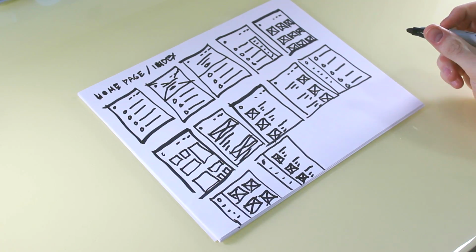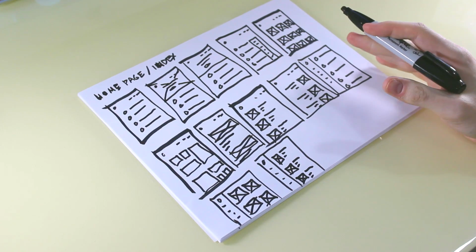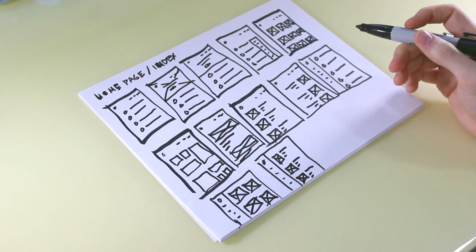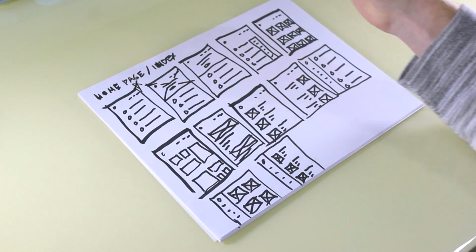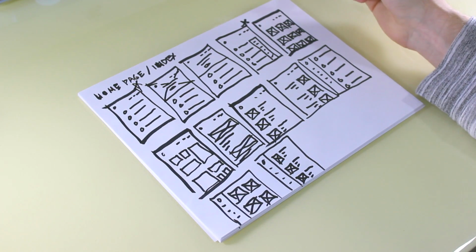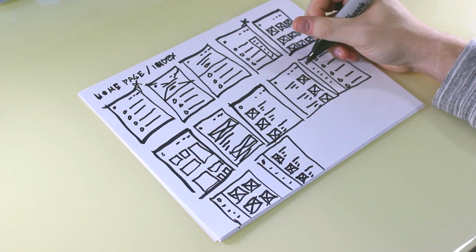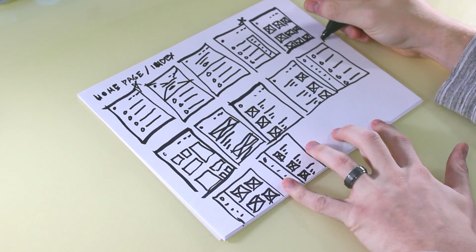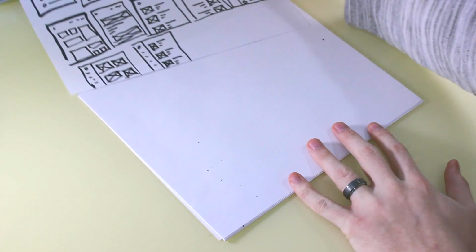Alright, so after I do this, I usually do as many ideas as I can think of, and then I go through and I star the ones that I want to explore further. For example, I like this one. I like the one with the sidebar as well. And then I like the idea of maybe doing a fixed sidebar. So let's do one right here. Alright, I'm going to move this to the side.